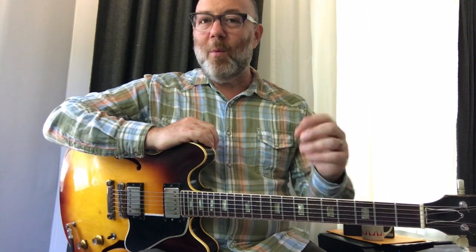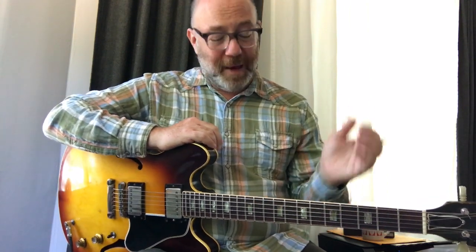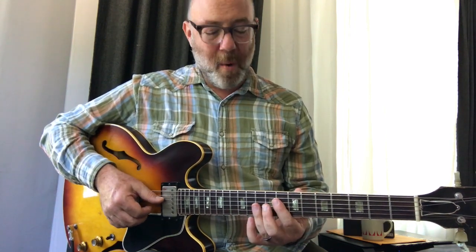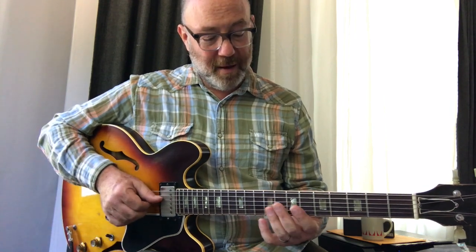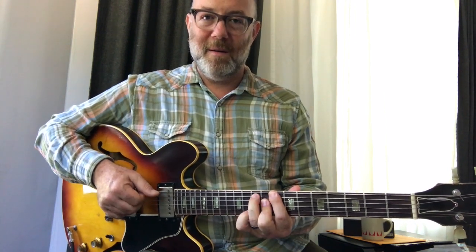Now, you might be wondering, what is a string set? Really, basically, it's any subset of the 6 strings that we have. So since we've so far been talking about chord scales that are played on 4 adjacent strings, there's really just 3 sets of those. There's string set 1. Here, I'll play something on string set 1. And then there's string set 2. And there's string set 3.